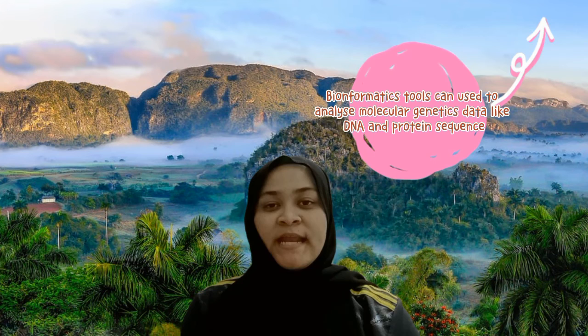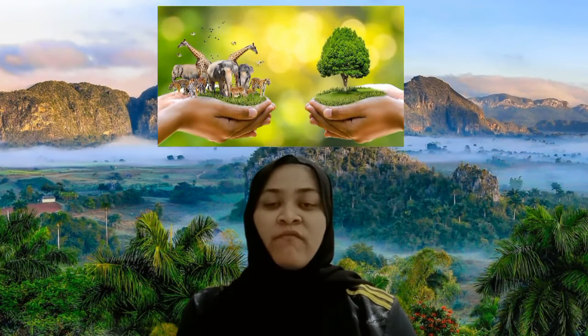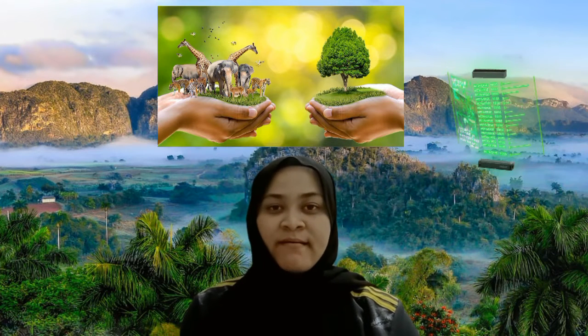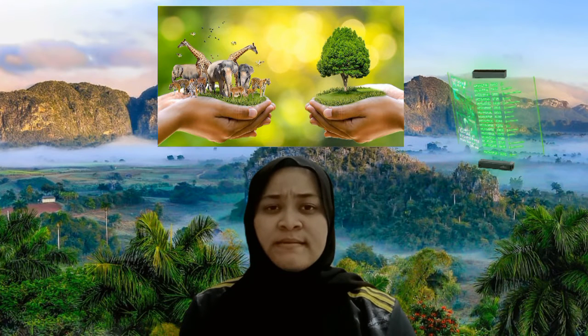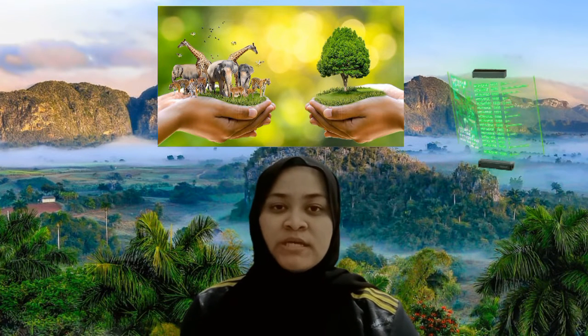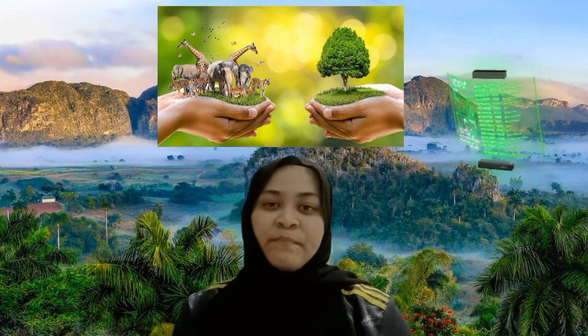In conclusion, bioinformatic tools can be used to analyze molecular genetics data like DNA or protein sequence. Furthermore, conservation of wild species is vital in ensuring the sustainability of biodiversity. In this era of genomics, or era of science and technology, bioinformatics and the application of computational and statistical tools play a major role in implementing conservation strategies.